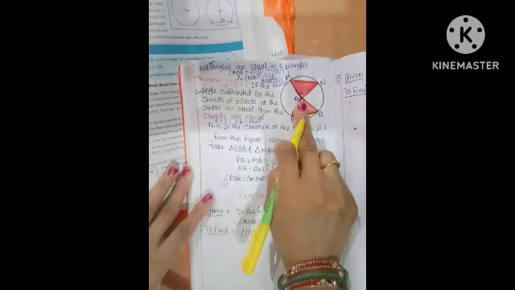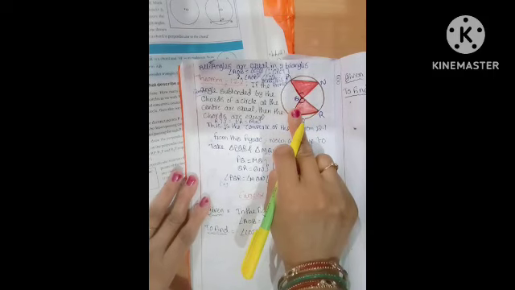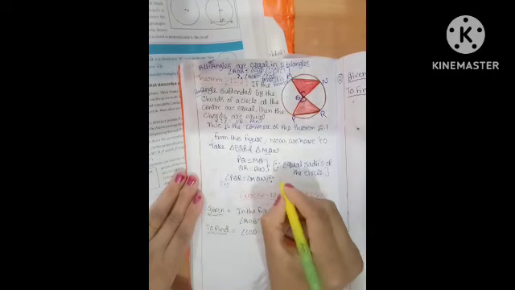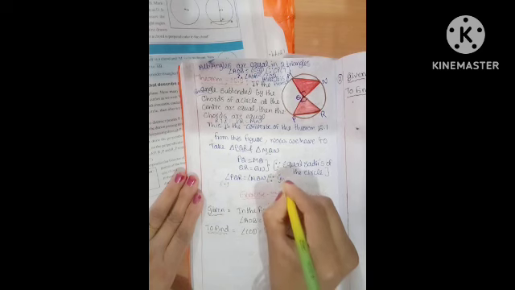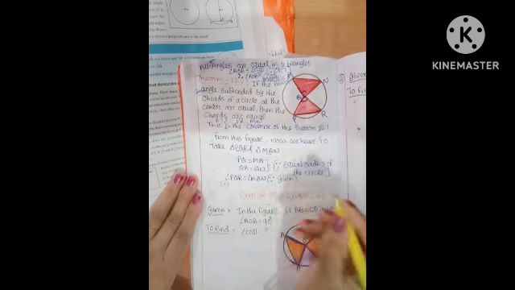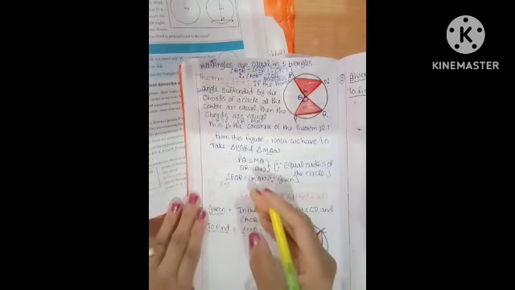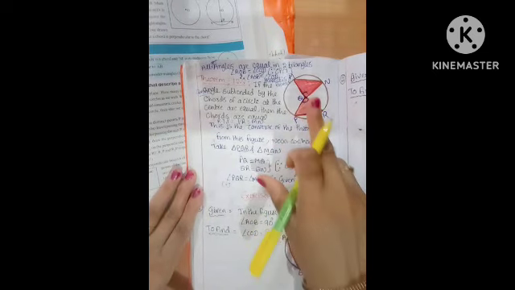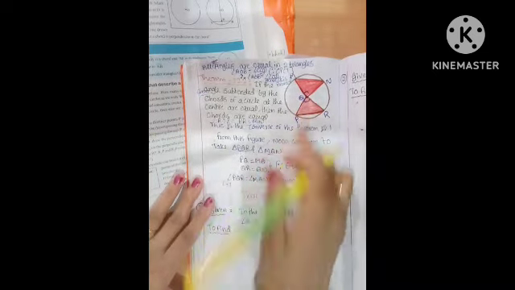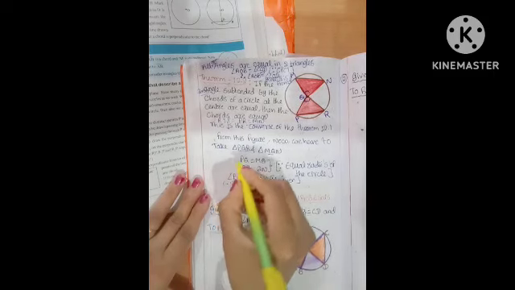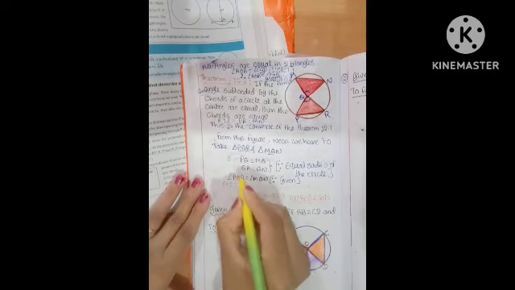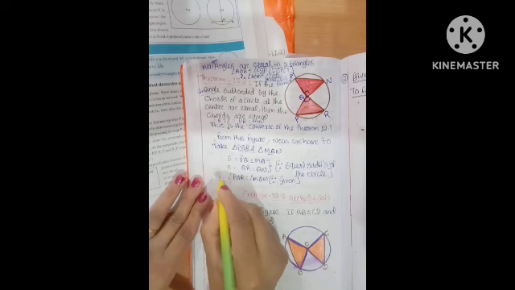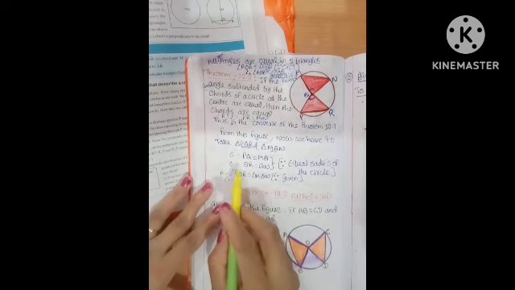From theorem 12.1, they are given. The theorem is also already proved. This angle is given. So now we have side, angle, side.